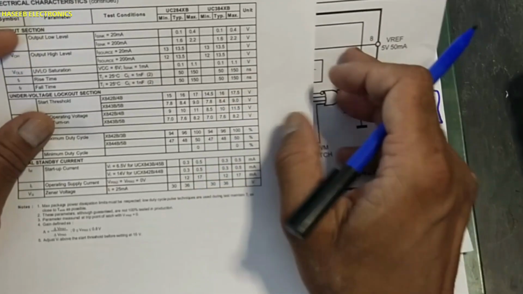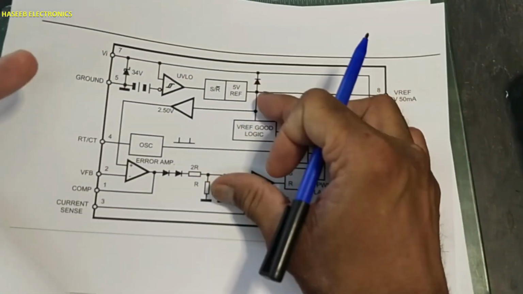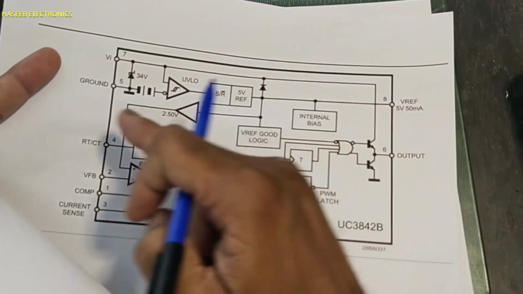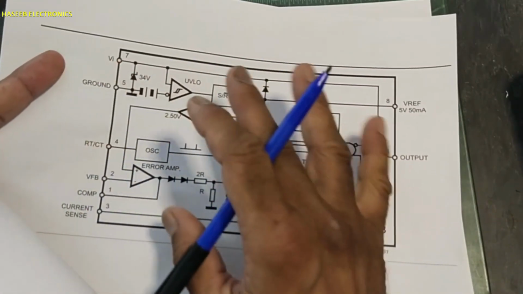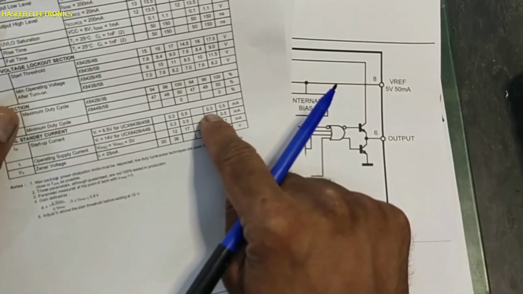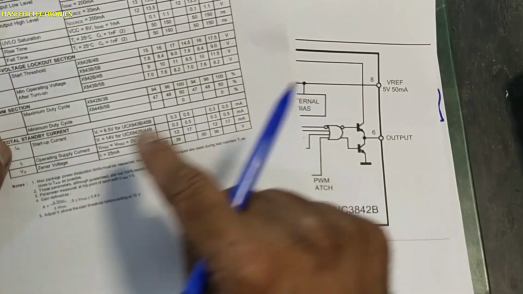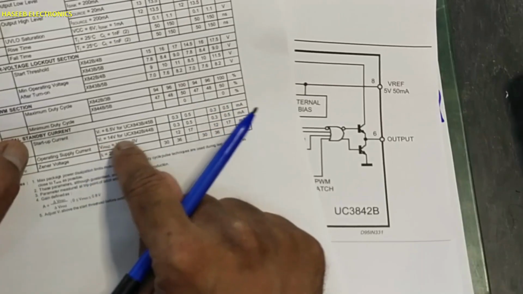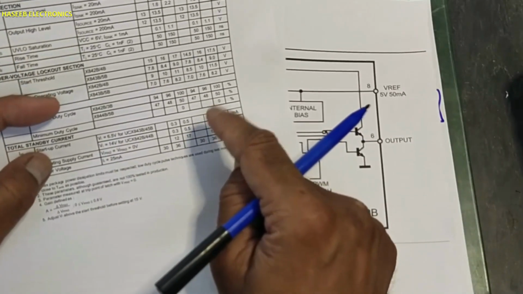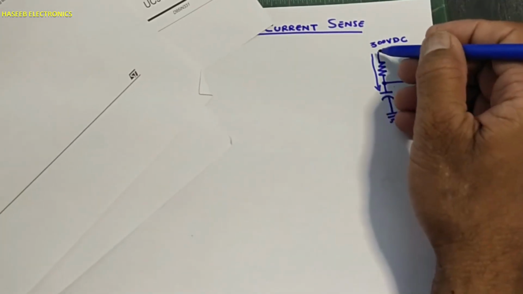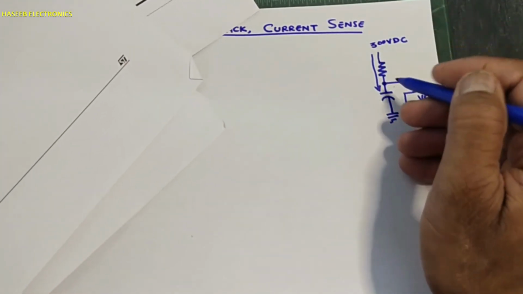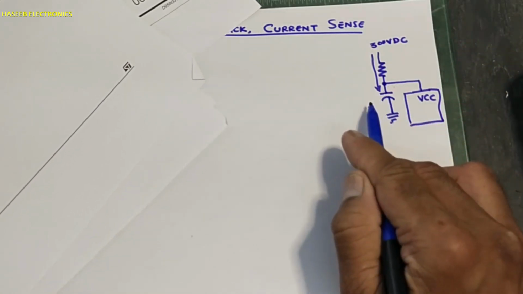At 16 volts, it will turn on this section. Before 16 volt at this pin, this circuit will remain off. It will consume only 0.3 milliampere current. That is startup current. 0.3 milliampere means 300 microampere. When 300 microampere current is flowing in this circuit, it will charge this capacitor slowly.